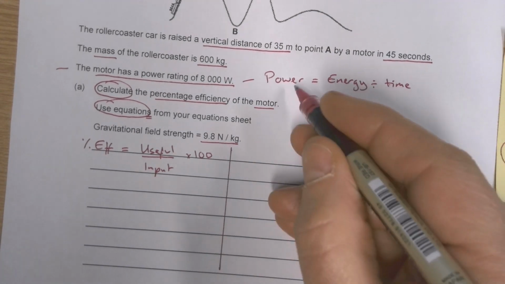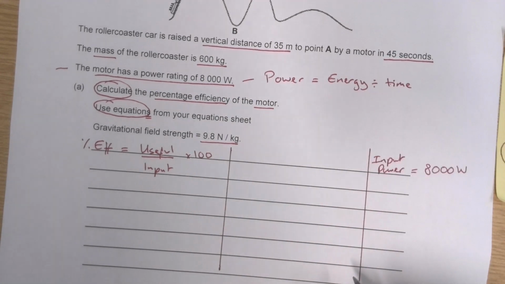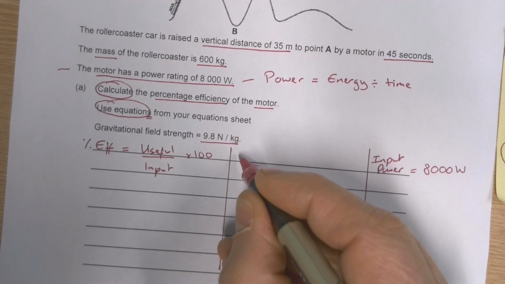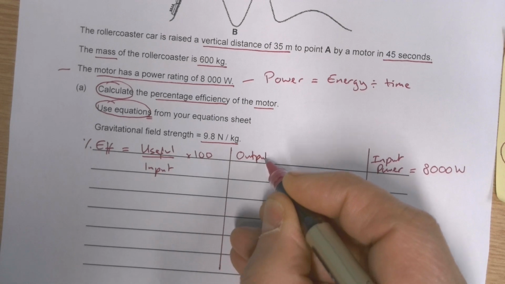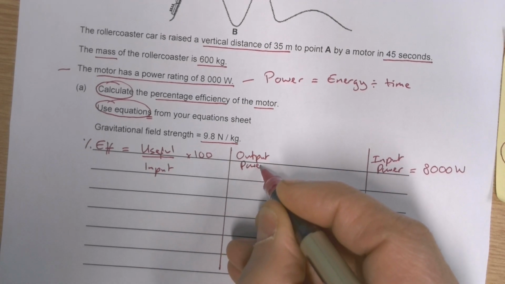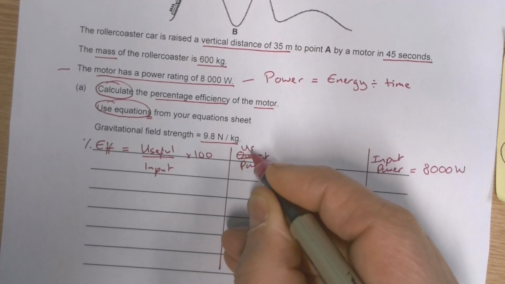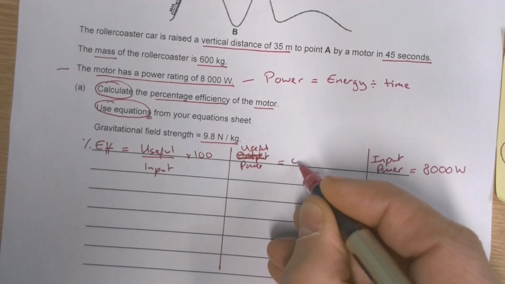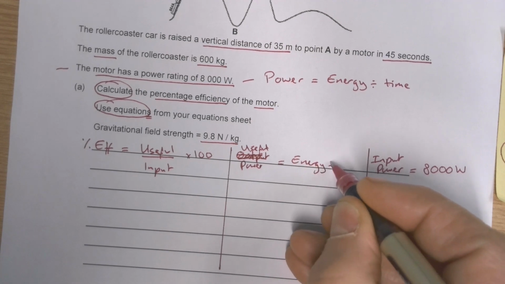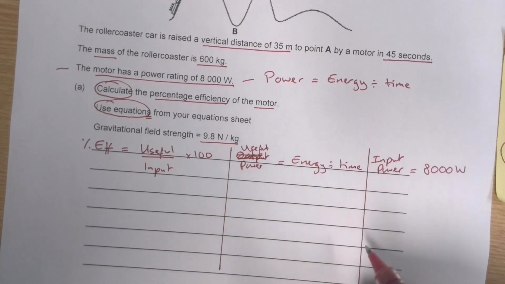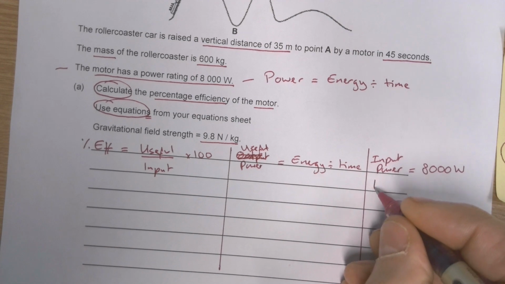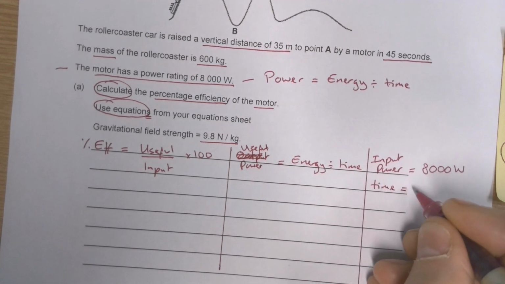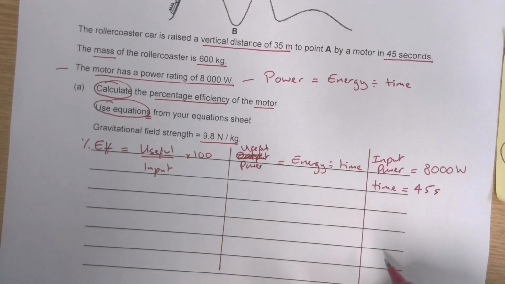Well, I know that output power is energy divided by time. So how am I going to work that out, because it doesn't tell me the output power? But I can work it out: output power, useful power, equals energy divided by time. I know the time is equal to 45 seconds.